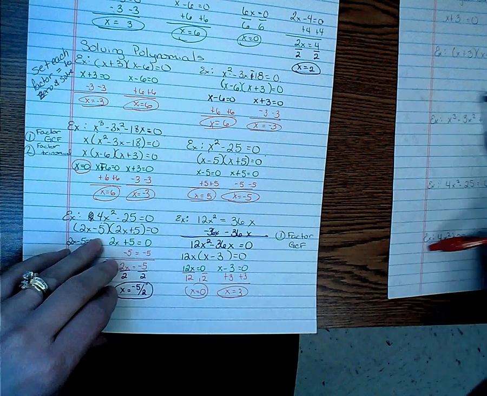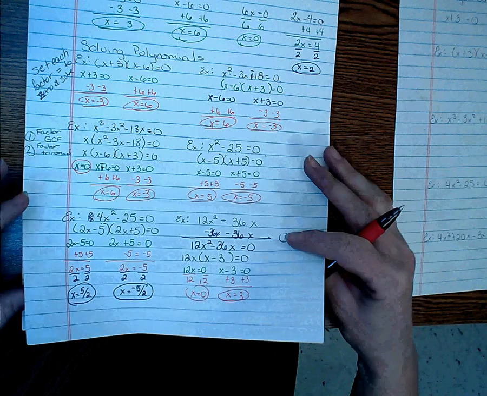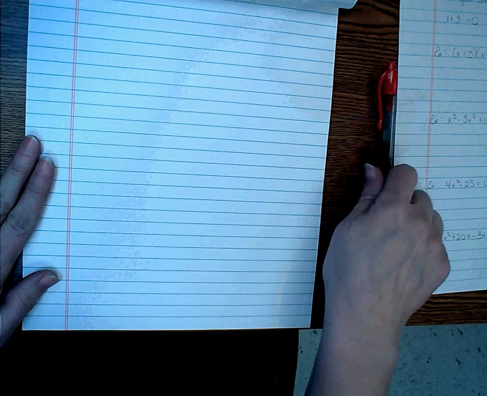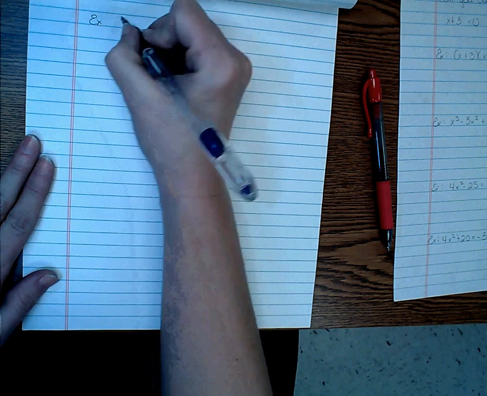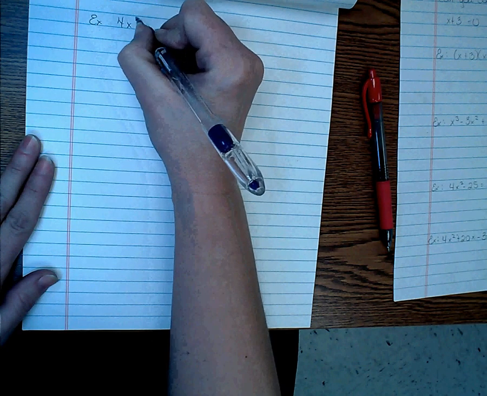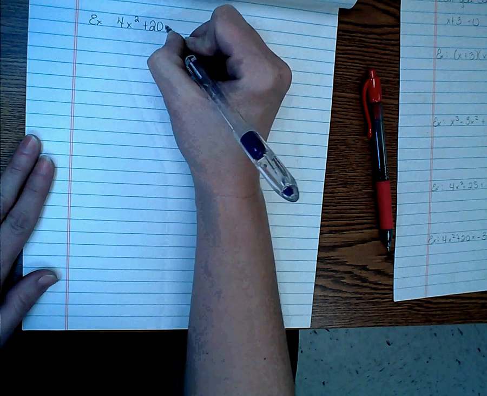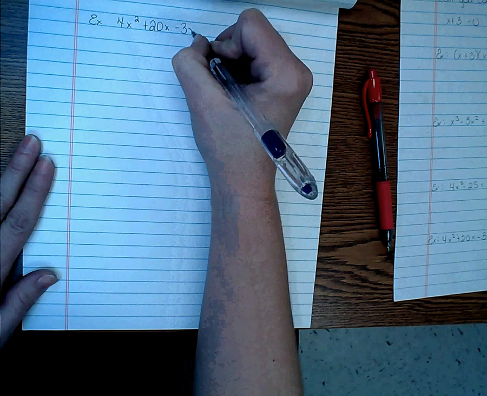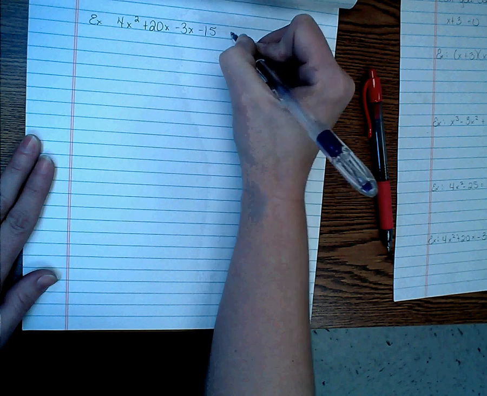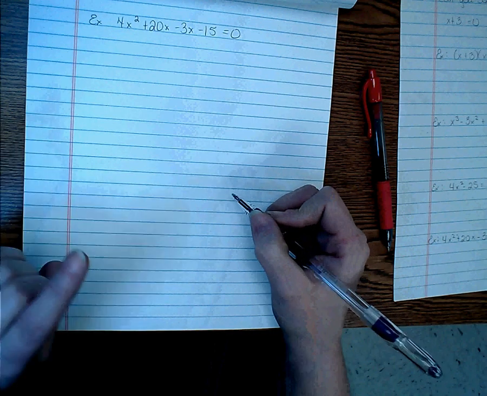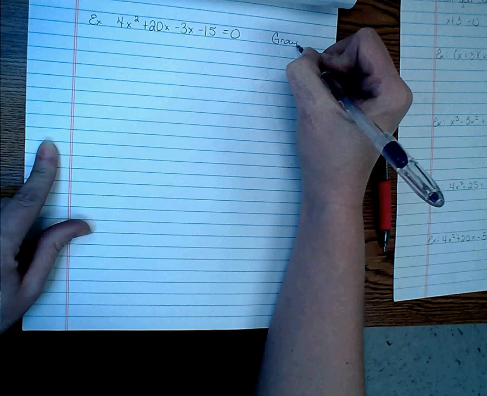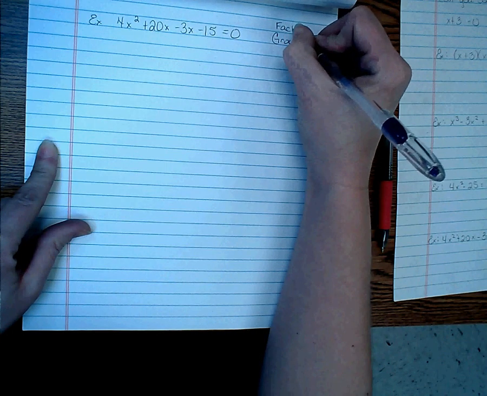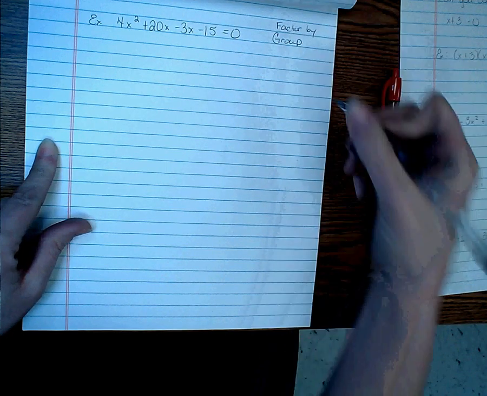Okay, so we've covered trinomials, we've covered binomials, and the last thing that we're going to talk about today is going to look at 4 or more terms. So here is the last example, and it is going to be factor by grouping. So this is 4x squared plus 20x minus 3x minus 15, and that all equals 0. So when you have 4 or more terms, you have to group. So this is factor by grouping.